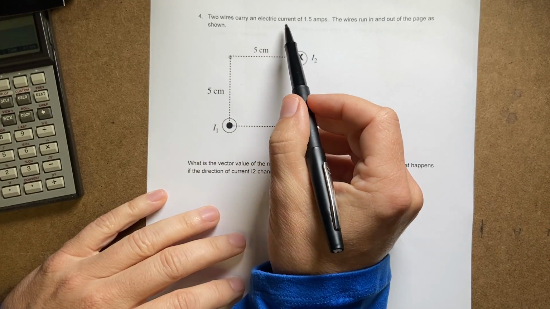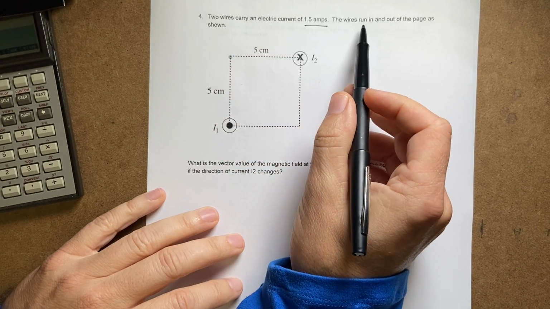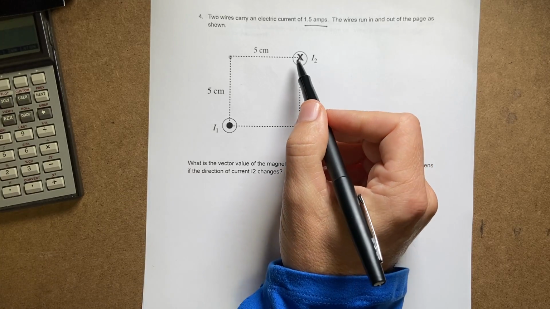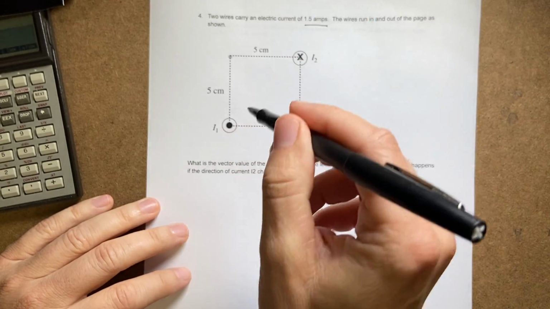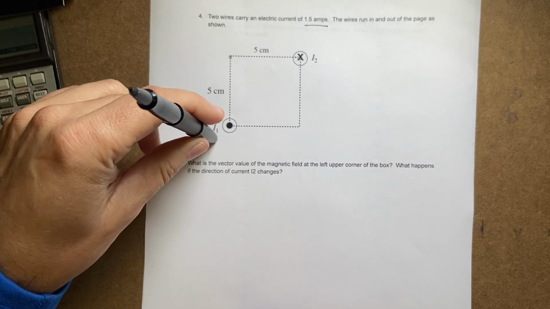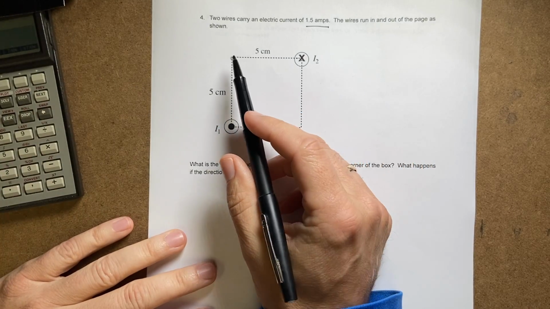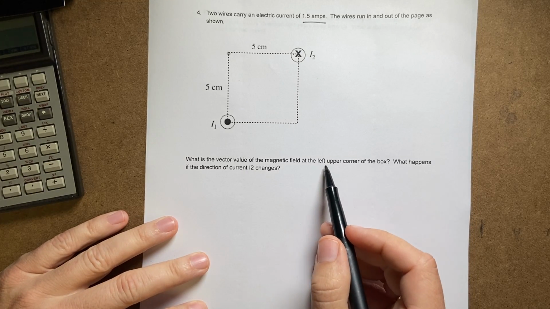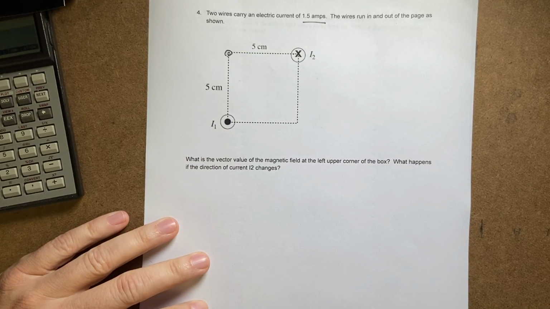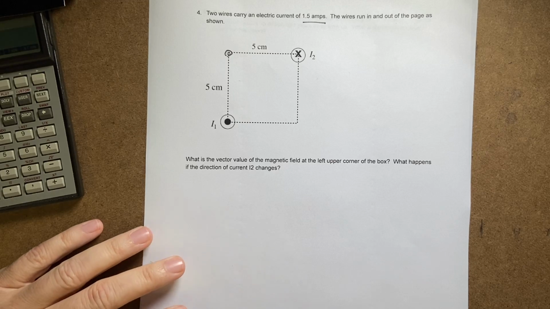So here I have two wires carrying electric currents of 1.5 amps, and they run in and out of the pages as shown. This X notation means that's a current going into the page, and this dot means it's coming out like that. And then that's 5 centimeters, 5 centimeters. What's the vector value of the magnetic field up here? And then what happens if I change direction?